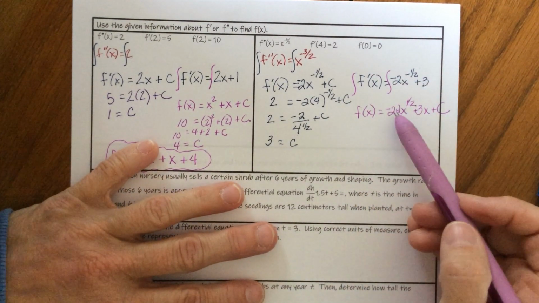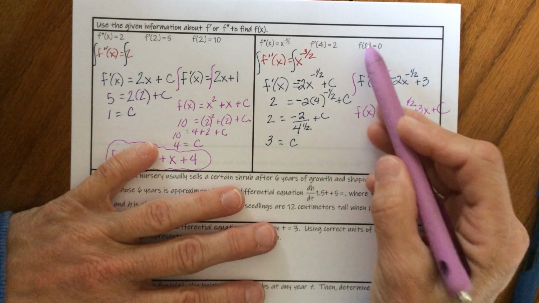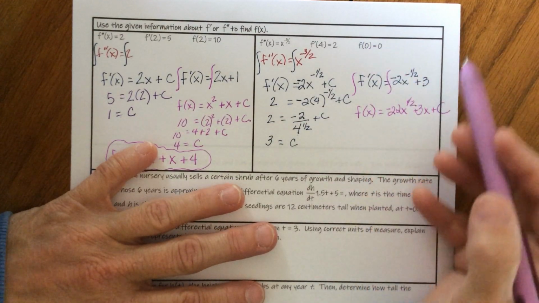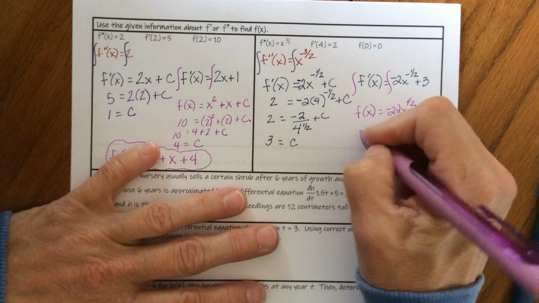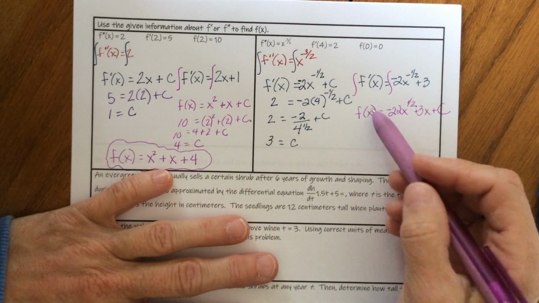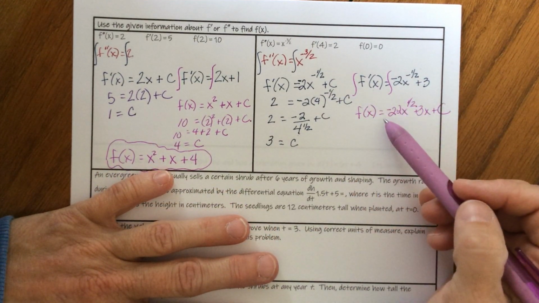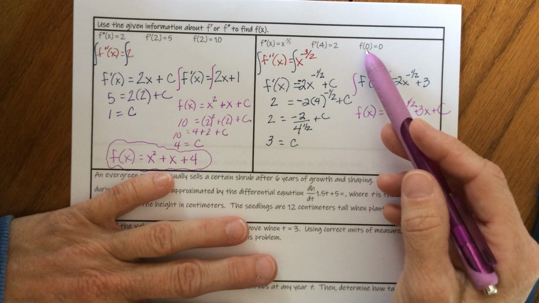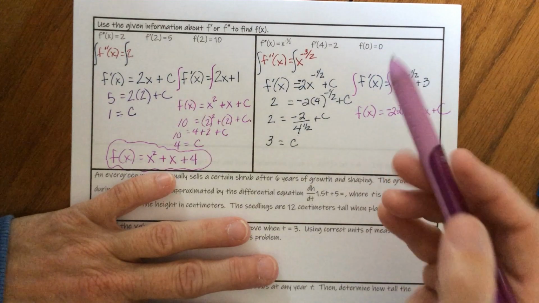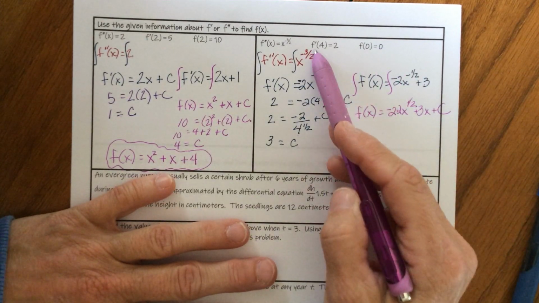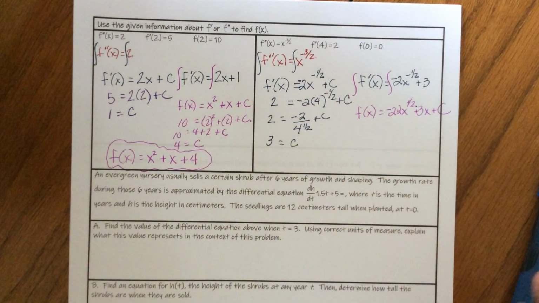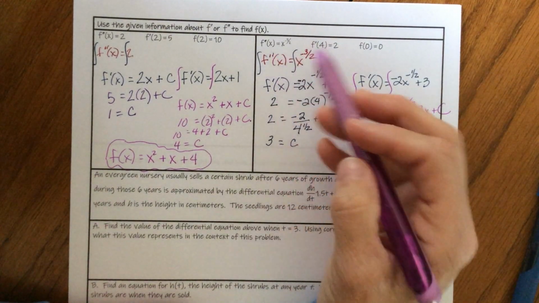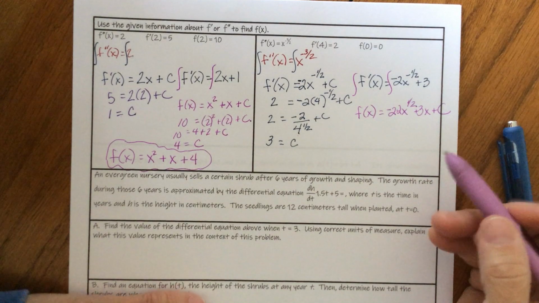Okay, so now I'm going to take the information f of 0 equals 0 to find the specific function for which f of 0 equals 0, which has a first derivative that is satisfied for f prime of 4 equals 2, and then has a second derivative of x to the negative 3/2.